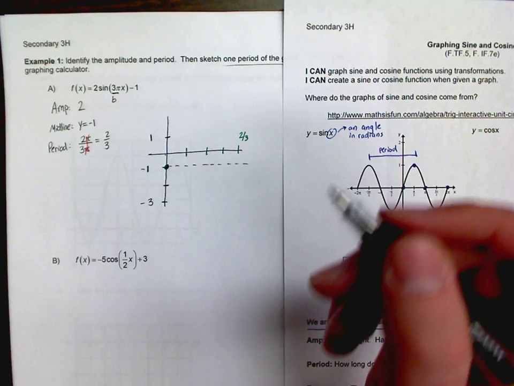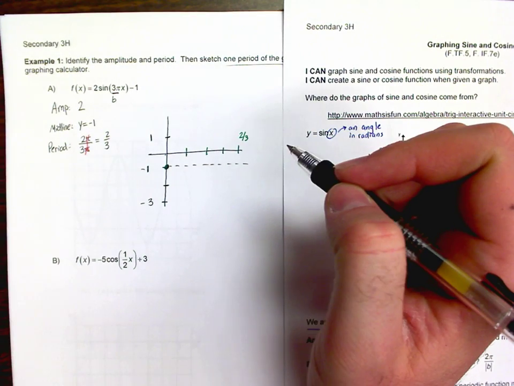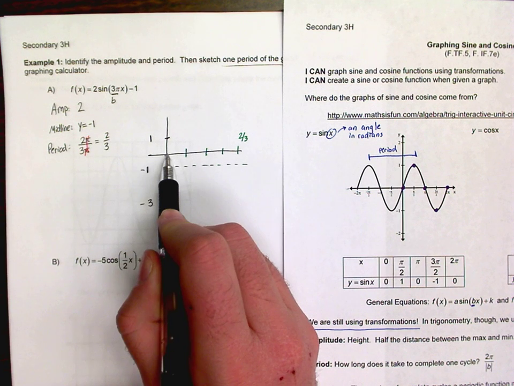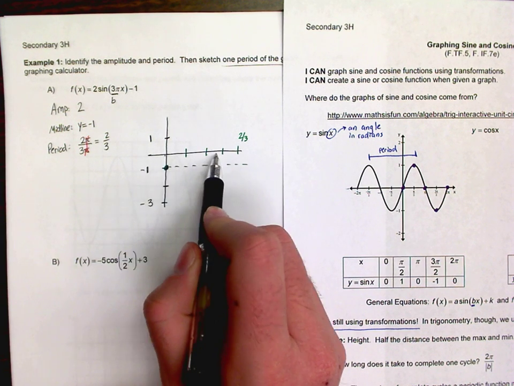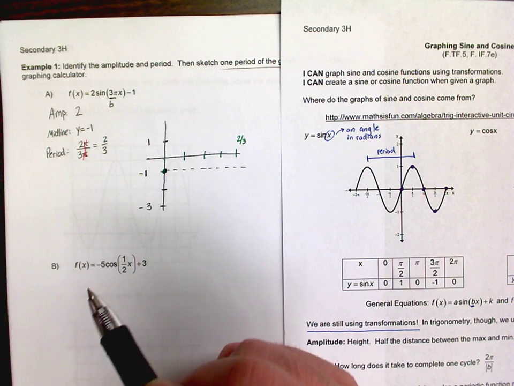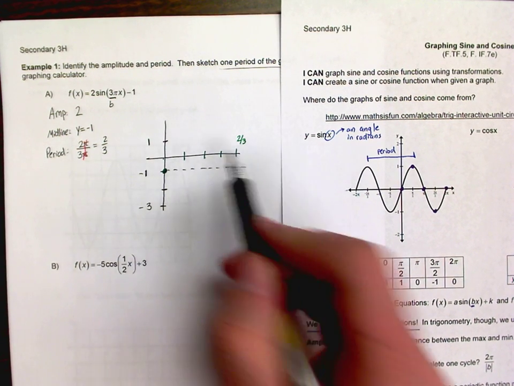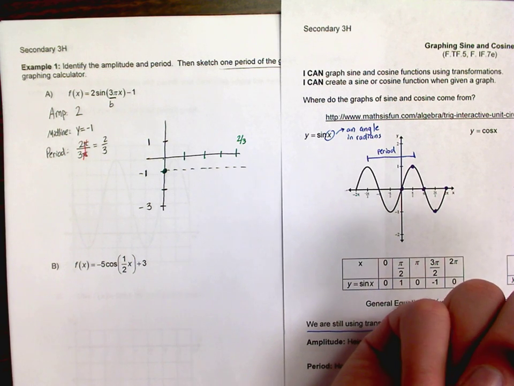So the way I think of it is, notice that there are 4 sections. There's 5 lines because I'm using the axis, but there are 4 sections to look at. I need them equally spaced. So I need to take this distance of 2/3 and divide it up into 4 pieces. Okay, and sometimes that's easier than others. This one's a little tricky, okay?